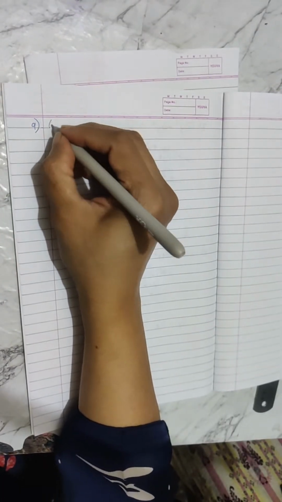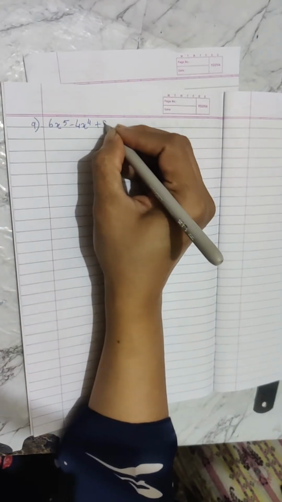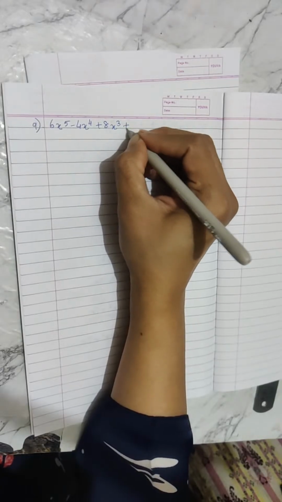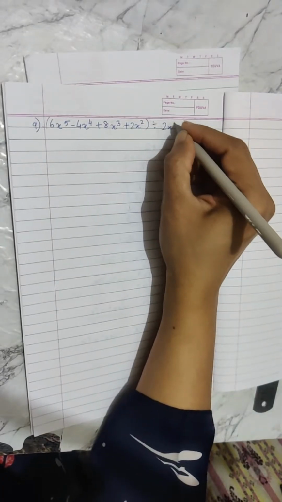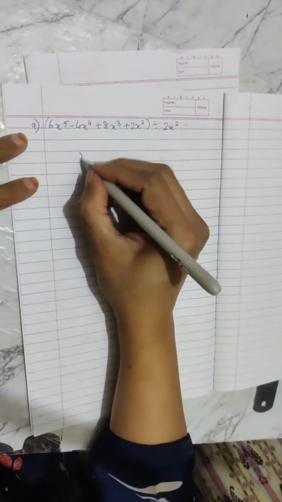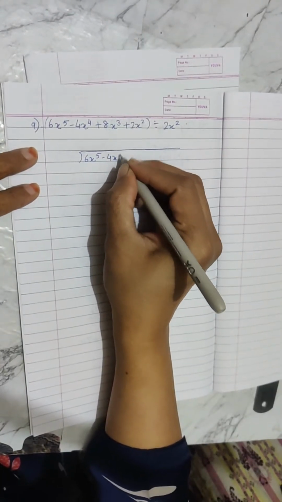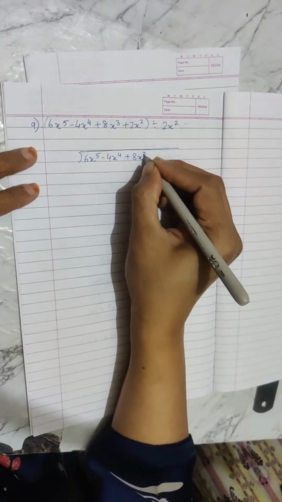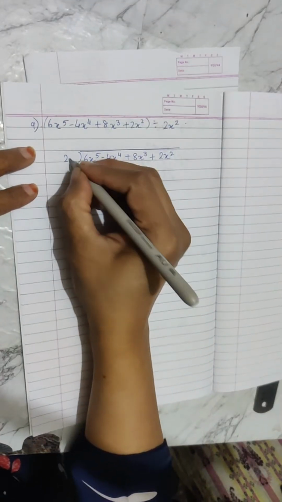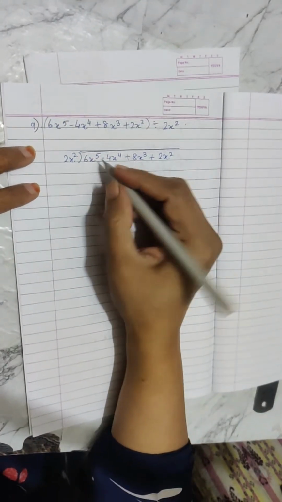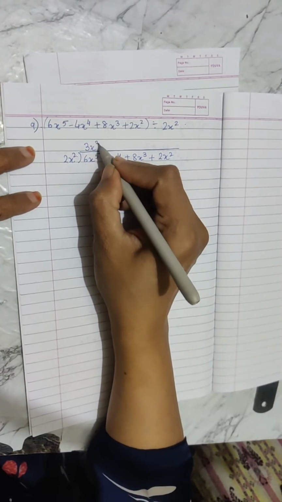Ninth sum is 6x raised to 5 minus 4x raised to 4 plus 8x raised to 3 plus 2x square divided by 2x square. So first I'll write it down. In the table of 2, 6 goes 3 times, 5 minus 2 is 3.